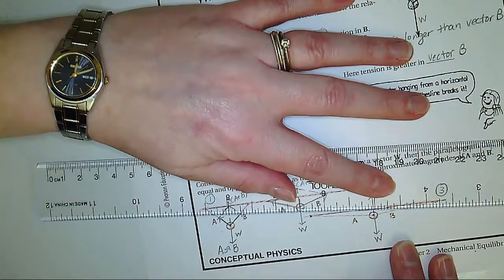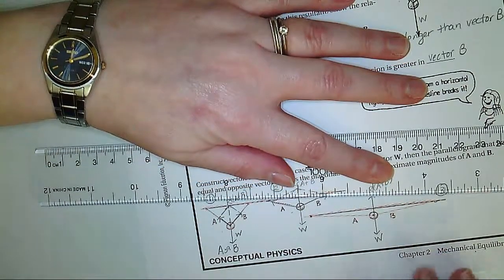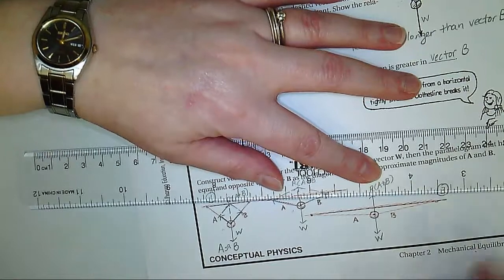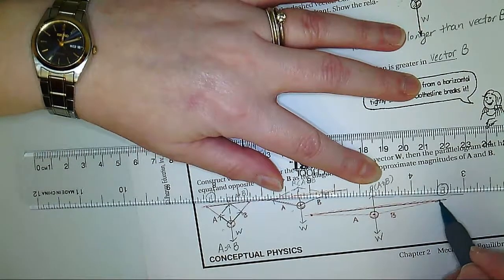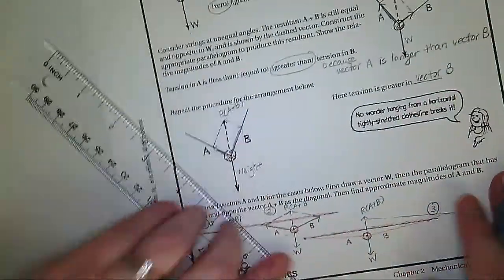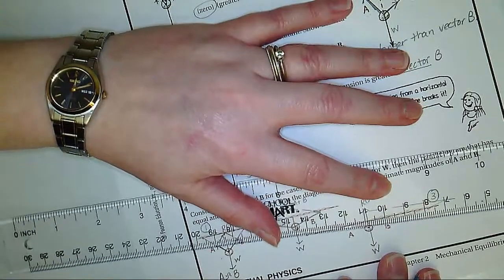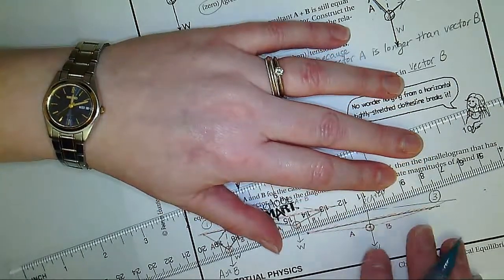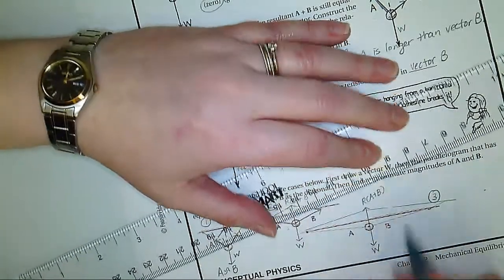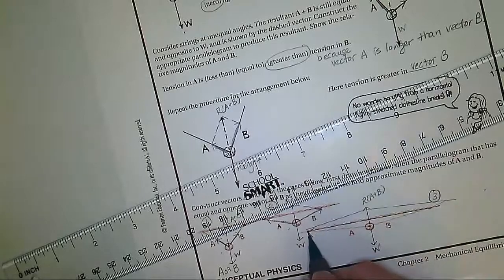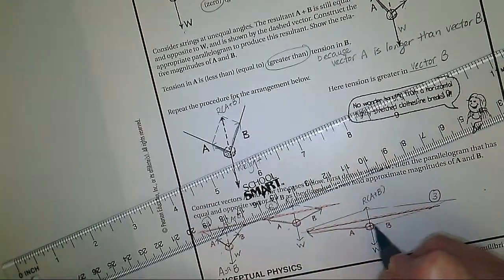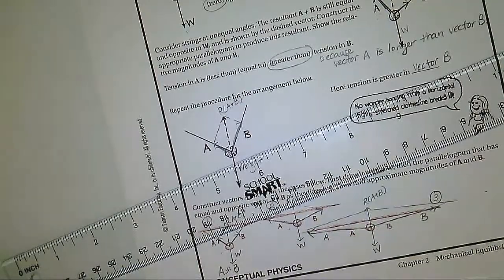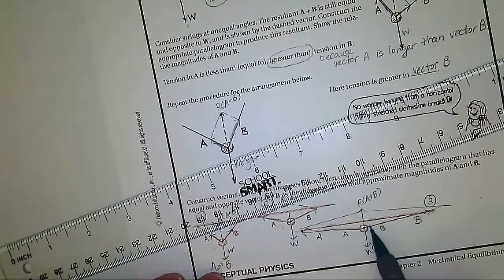And then same thing here. So here's my vector A. Here's my vector B. Okay, so there's A and B. And again, what's happened to my tension? My tension here is much, much higher.